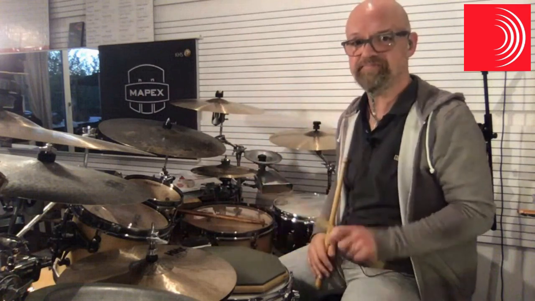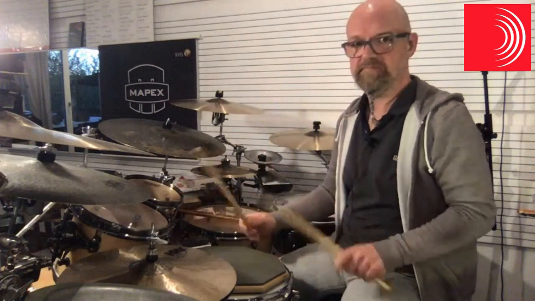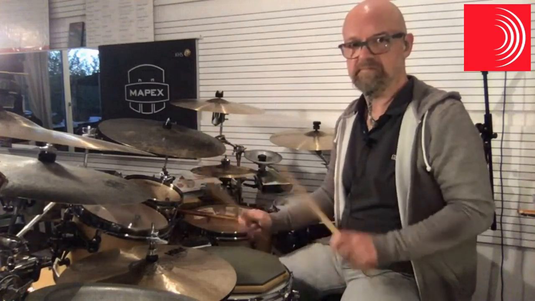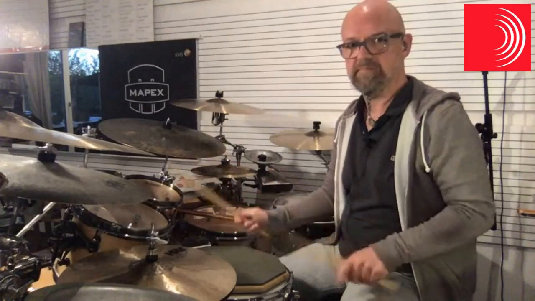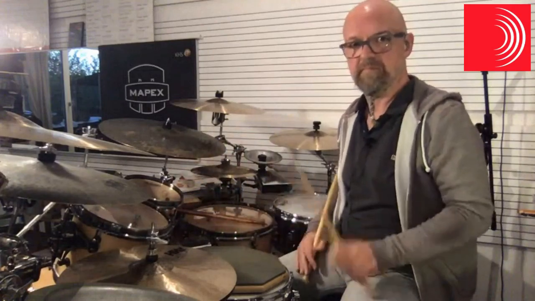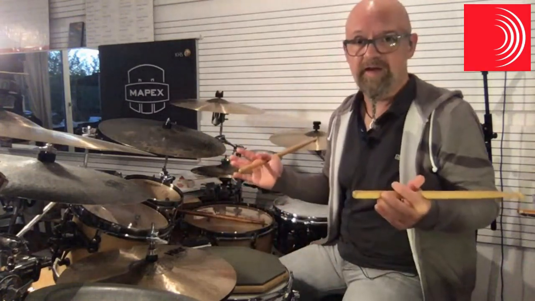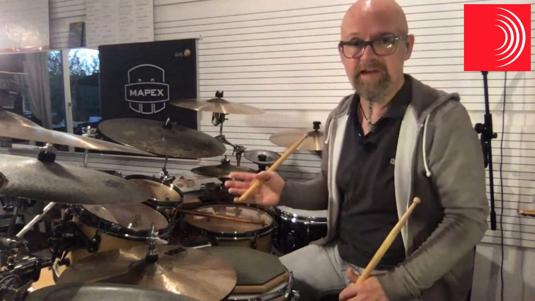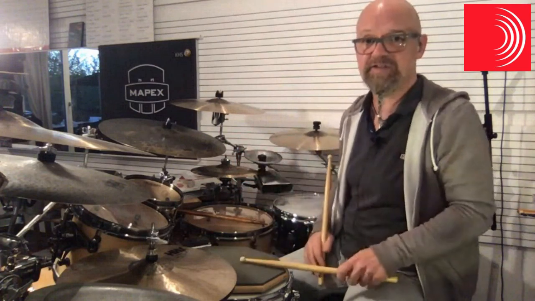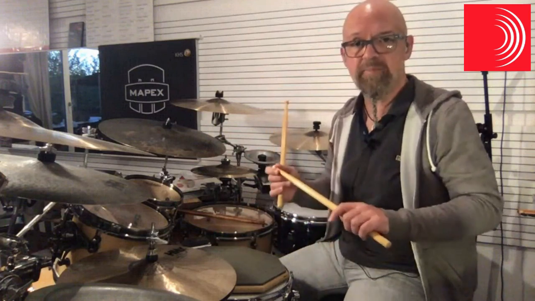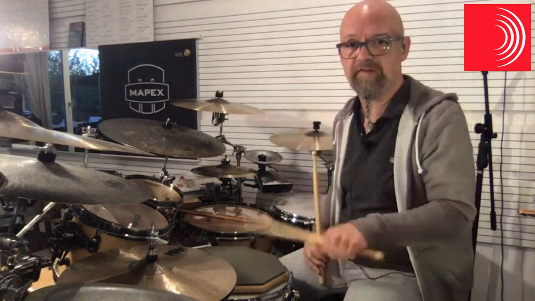Imagine something like this, and you just keep this going like forever. Honestly, I have no idea what that looks like on paper, what I just played now. I expect it must be pretty complicated, but I don't even care. I just do that, and there is no mystery about the grip. You could even do that with your fist.